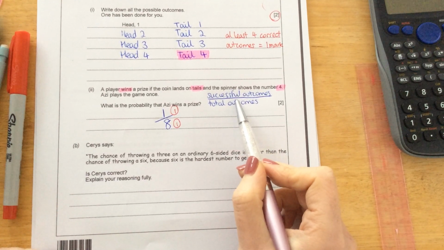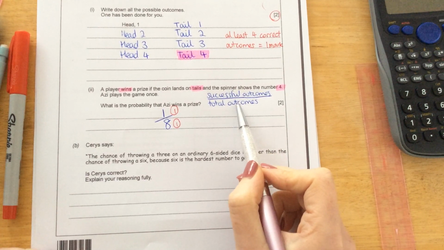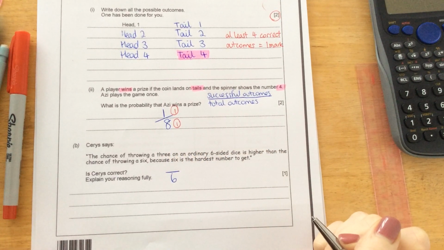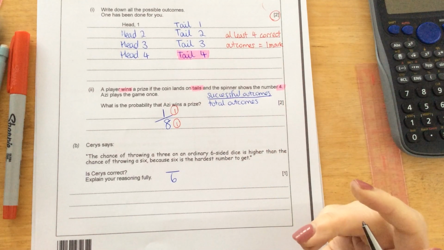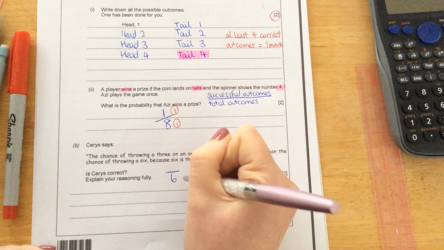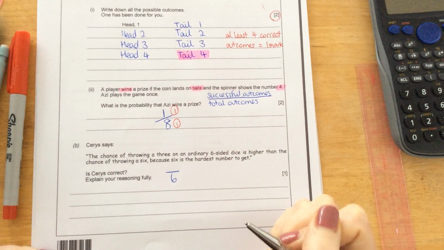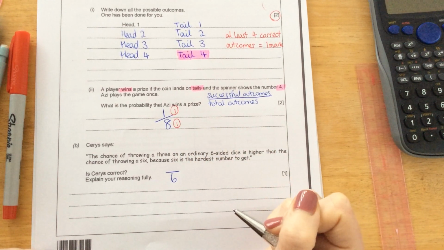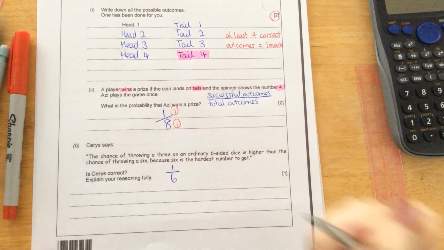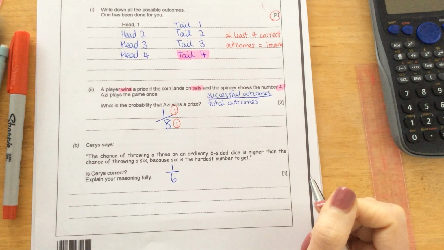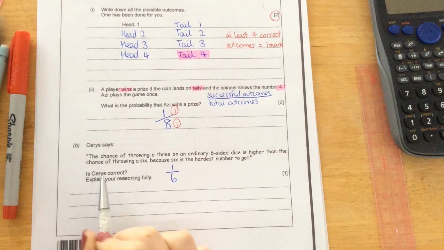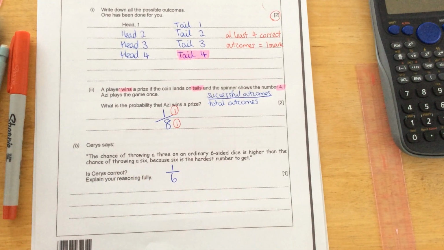So as we said here, the probability is total outcomes underneath. So there are 6 total outcomes you can have on a dice, 1, 2, 3, 4, 5 and 6. And then the successful outcomes on the top. So each number only comes up once. 1 comes up once, 2 comes up once, 3 comes up once, and so on. So therefore, every number on a die has a 1 in 6 chance of coming up. So you need to explain your reasoning fully now. So Keris is not correct.